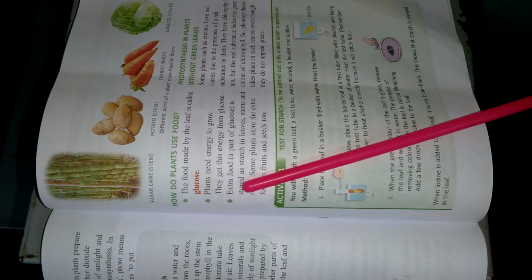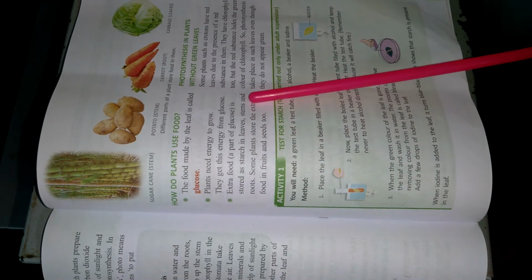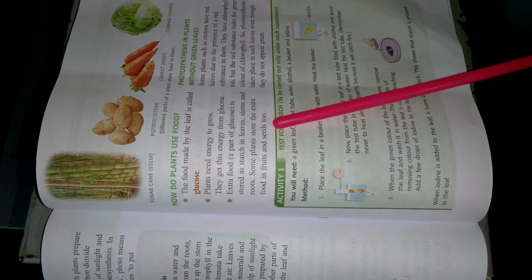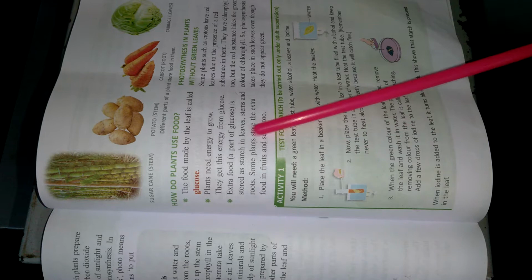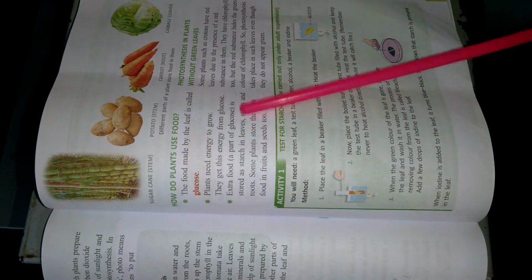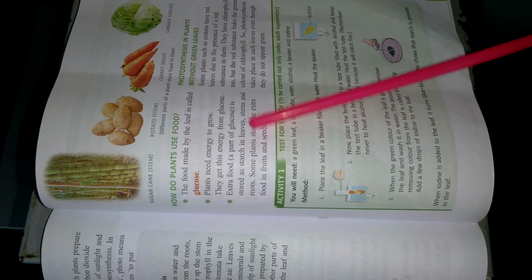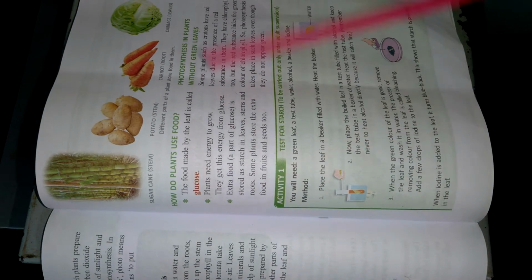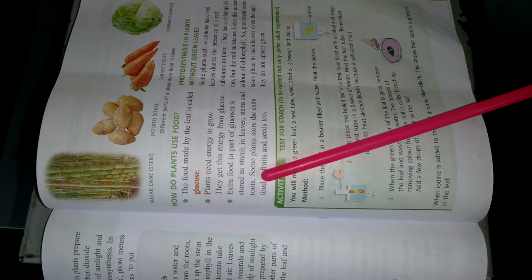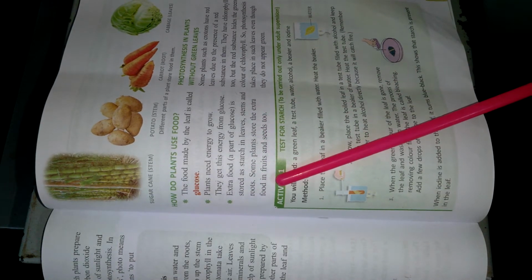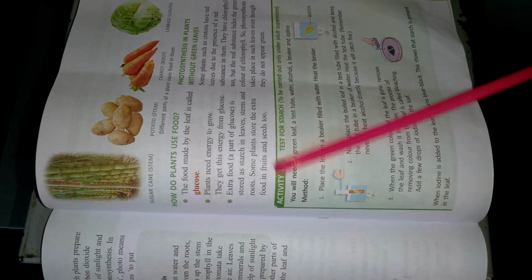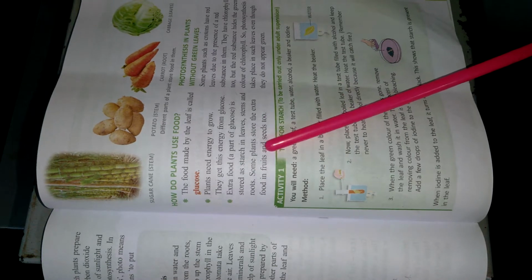Extra food is stored as starch in leaves, stems and roots. Some plants store the extra food in fruits and seeds too. So where are they storing the extra food? Like starch, they are storing it in the leaves, stems and roots. Some plants store the extra food in fruits and seeds also.